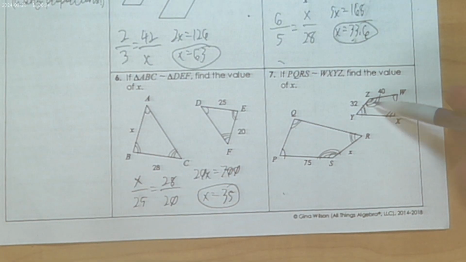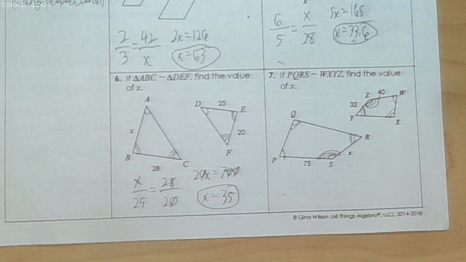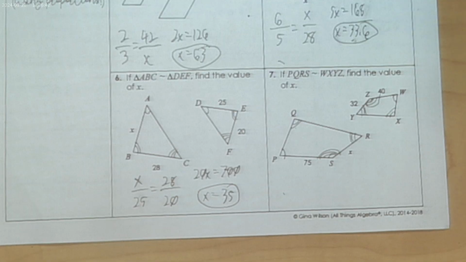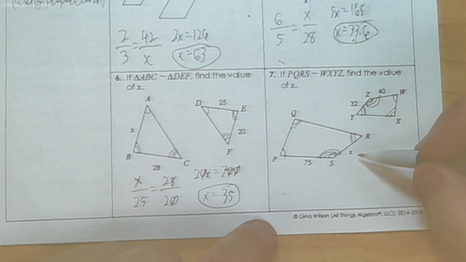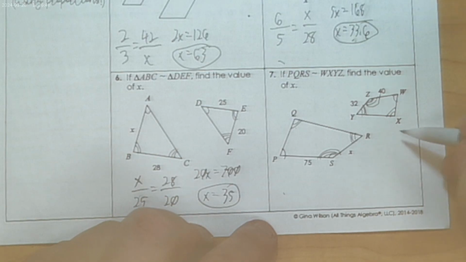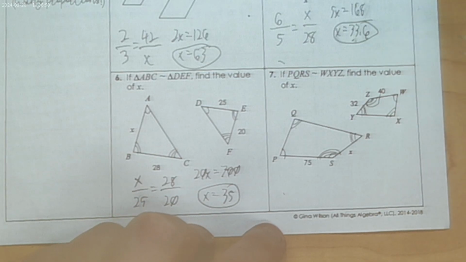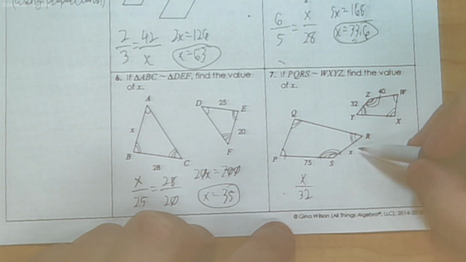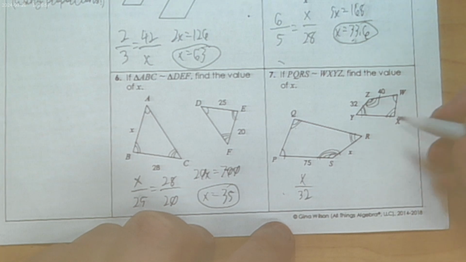This way I'm just looking at the side between 4 and 1, because the side between 4 and 1 is the same here as it is here. I just have to have the 2 reference points, and so I'm in good shape there. All right, so I'm solving for x, the side between angles 3 and 4. So x is to 32.